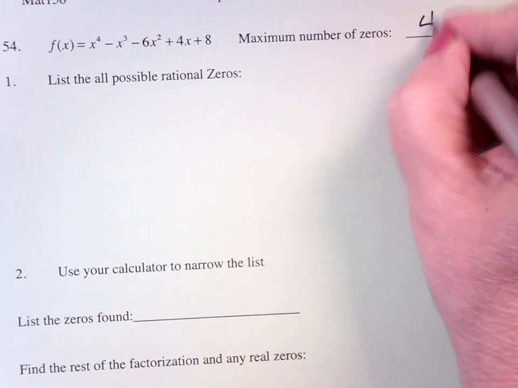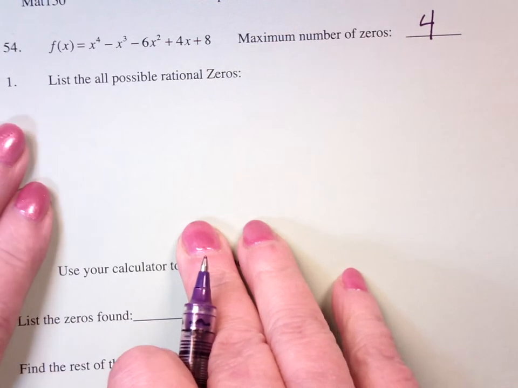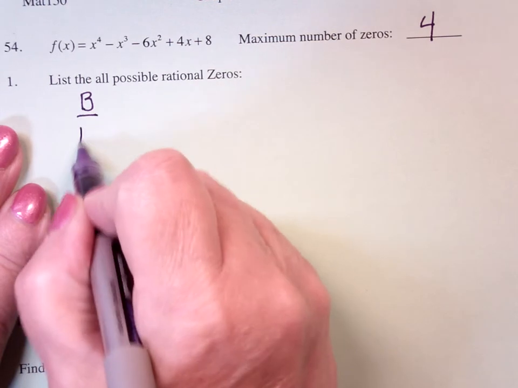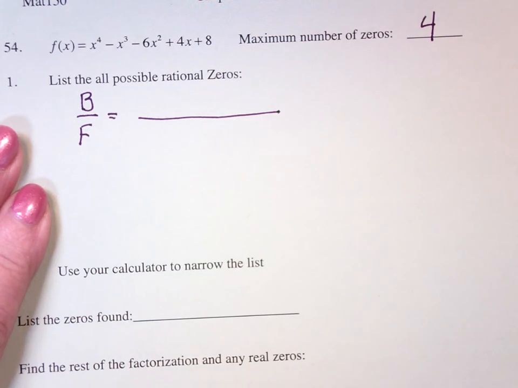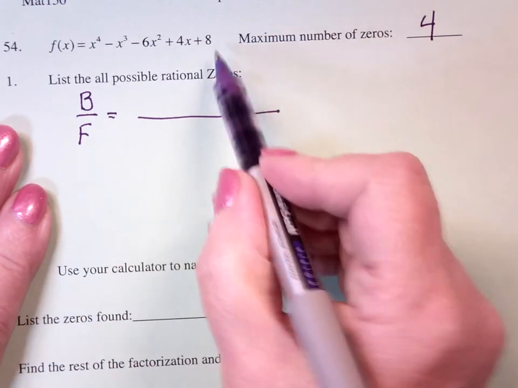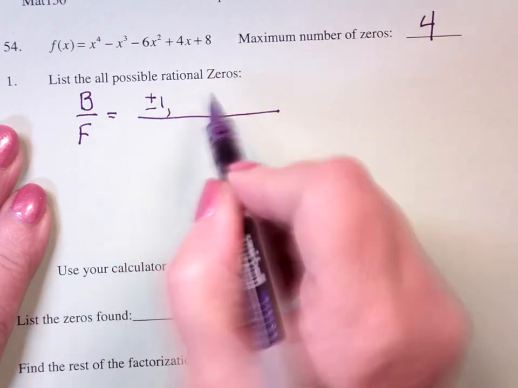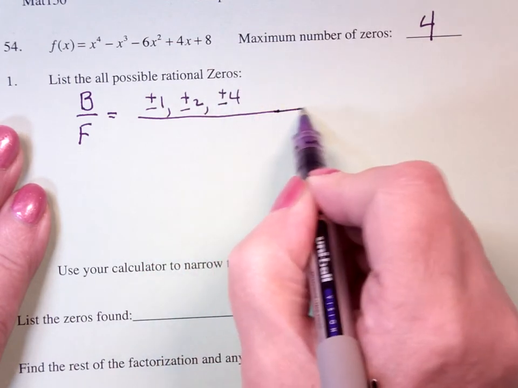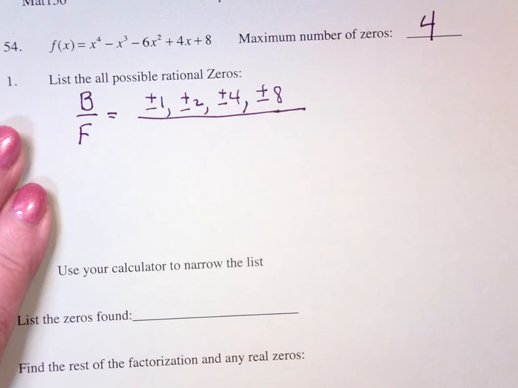4. It's the degree. And then the next thing we want to do is list all possible rational zeros. Now remember, what we're going to be looking at is the divisors of the back divided by the divisors of the front. And that's why I just put B over F, and it's alphabetical order, so I kind of know from that. The back is, well, 8. What divides 8? Well, 1 does, 2 does, 3 does not, 4 does, 5 does not, 6 does not, 7 does not, but 8 does. So now I've got all of the divisors of 8.